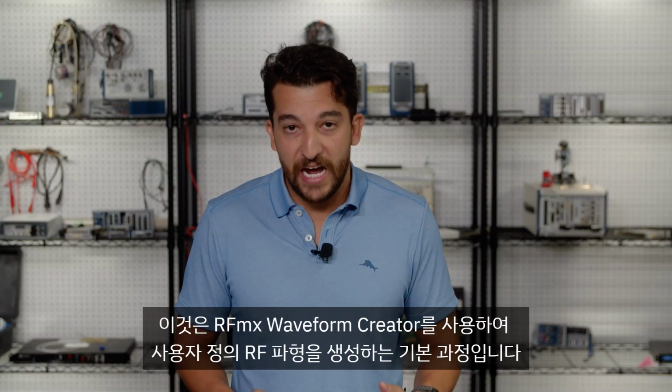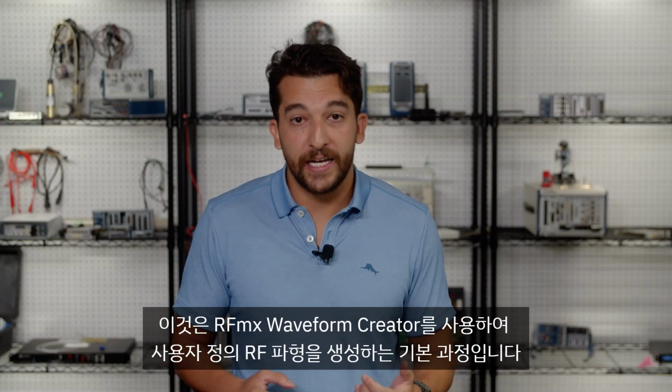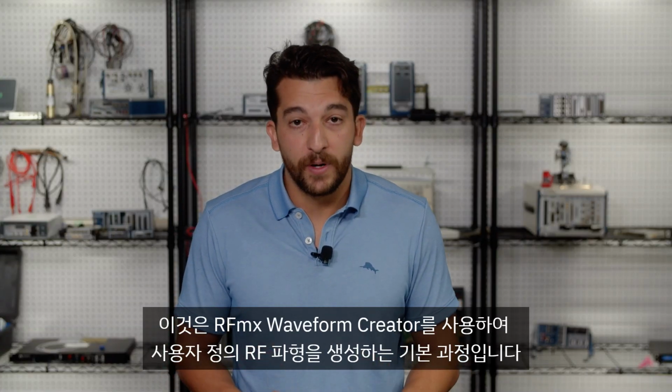So this is the basis of how you can get started generating a custom RF waveform using the RFmx Waveform Creator.